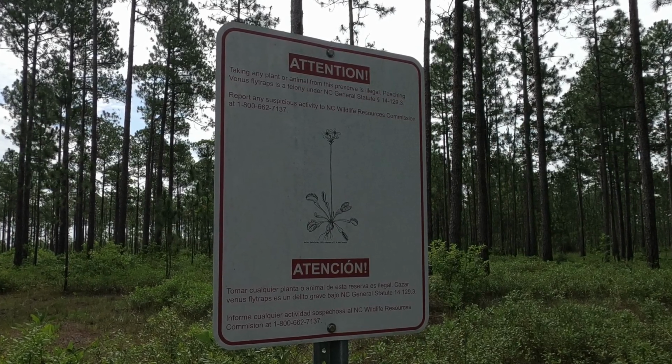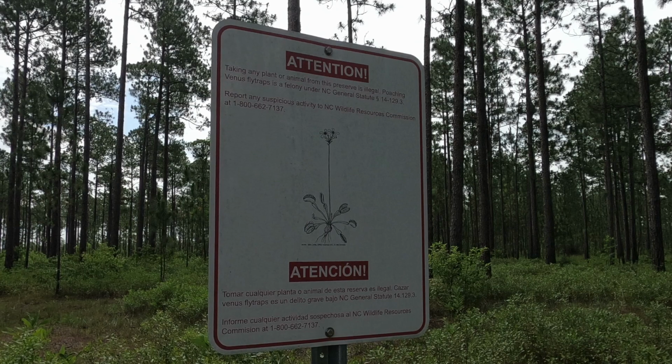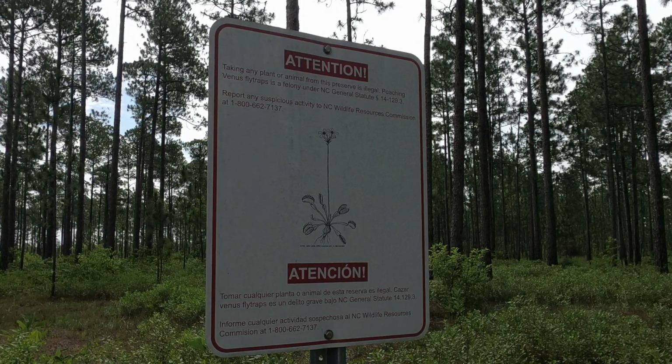Rachel Carson once said, "Conservation is a cause that has no end. There is no point at which we will say our work is finished."